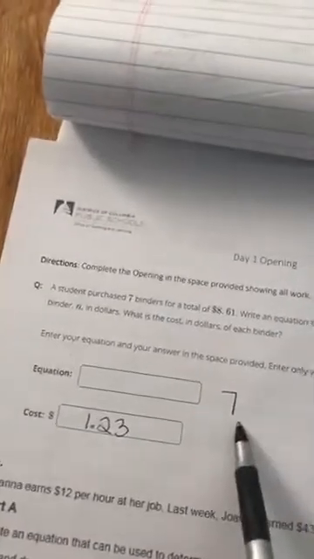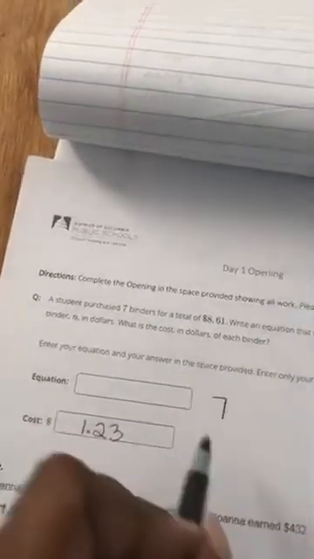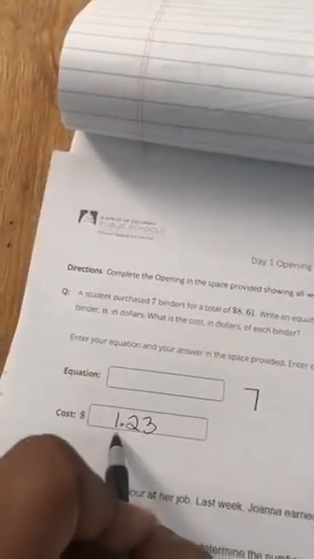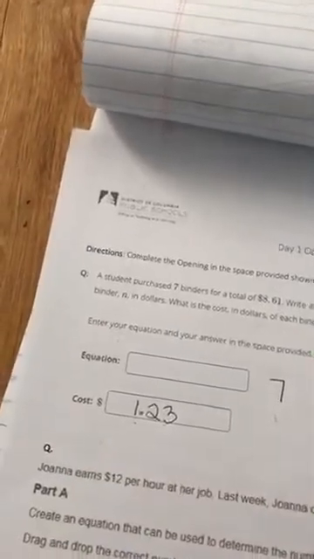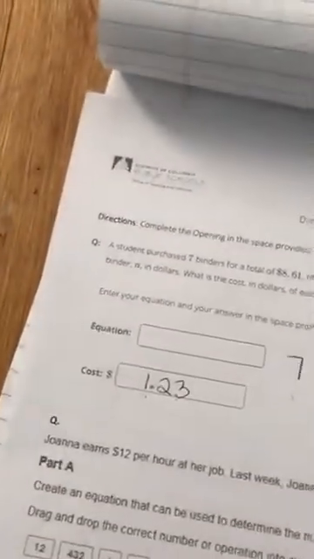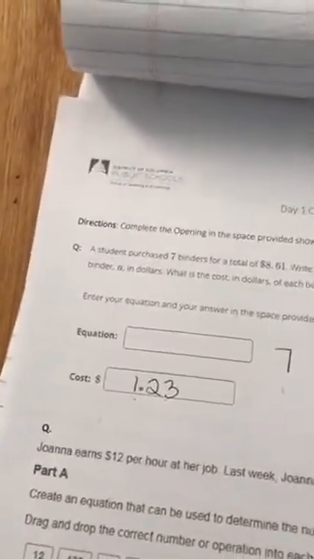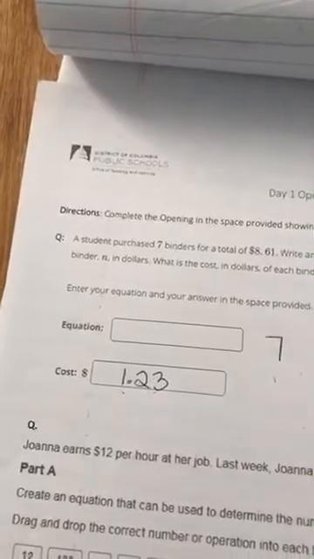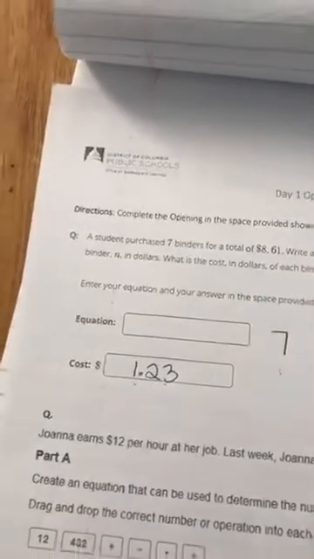So let me ask you this. Suppose I did this. So we did division to get the $1.23. Suppose I did the inverse. What's the inverse of division? What's the opposite of division? The inverse. Multiplication.